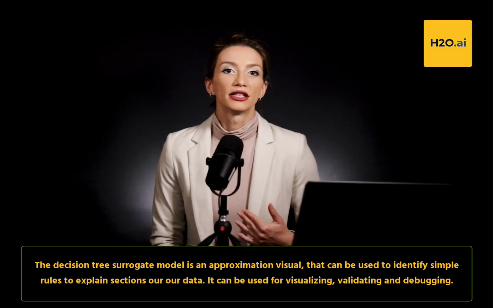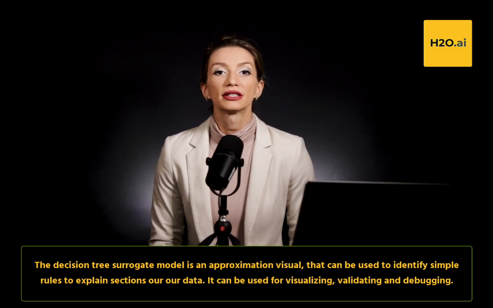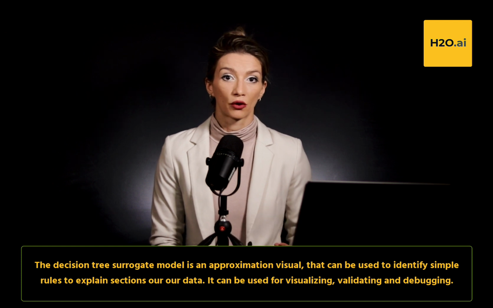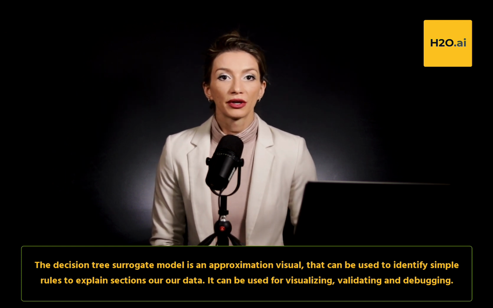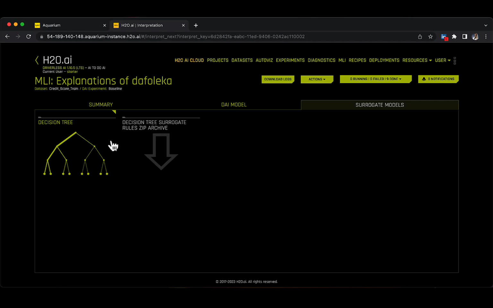data. The decision tree surrogate model increases the transparency of the Driverless AI platform by displaying an approximate decision tree flowchart. As it also can be used for visualizing, validating, and debugging, Driverless AI compares important variables and interactions to known standards, domain knowledge, and reasonable expectations. The decision tree surrogate model is available for binary and multinomial classification models, as well as for regression models.